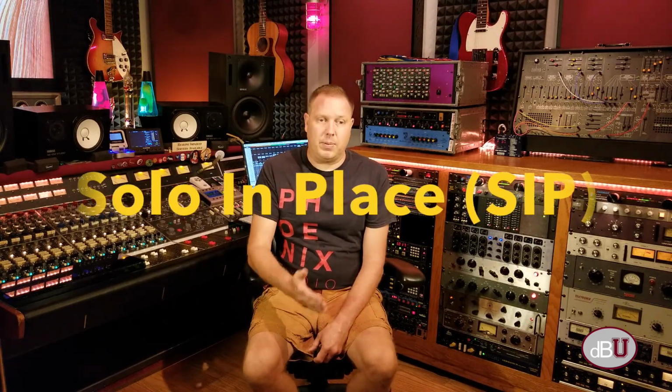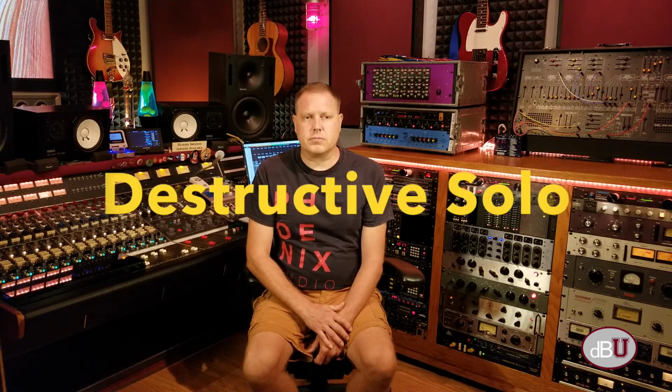Rather than hearing your signal in mono every time you press a solo, there's an additional form of solo called solo in place, or SIP, which is also known as destructive solo. We call it destructive solo because it can affect signals being routed out your buses, which will ruin a recording. This solo keeps a signal where it's panned in the stereo image.